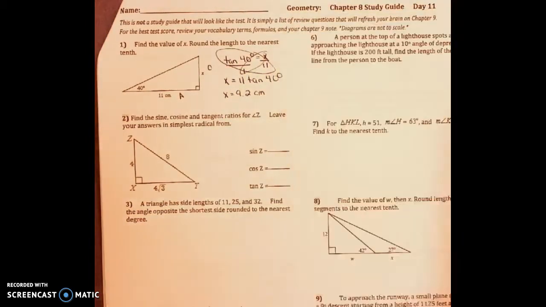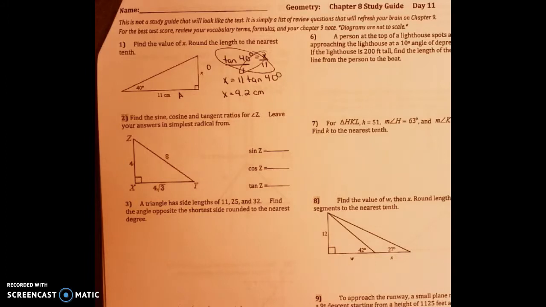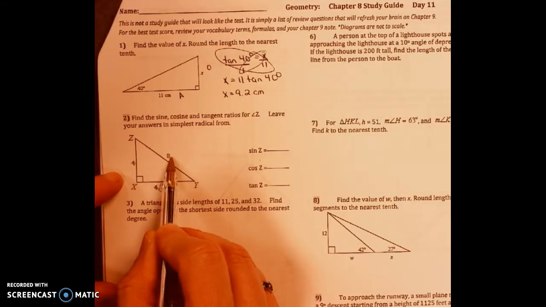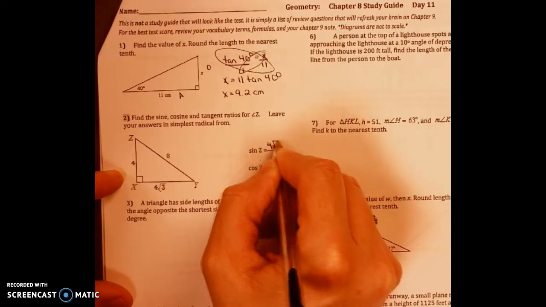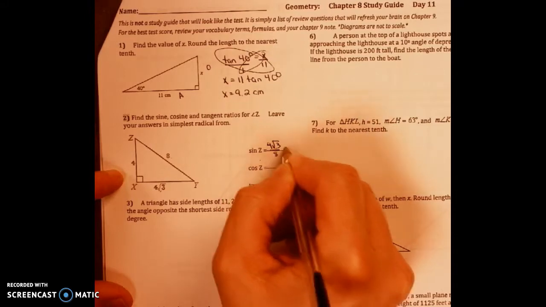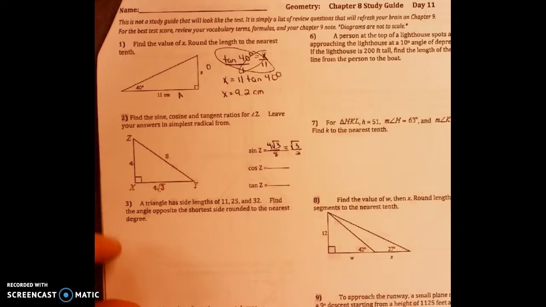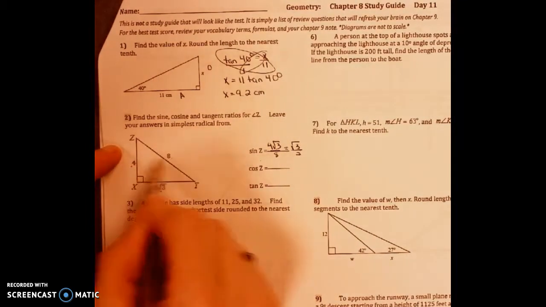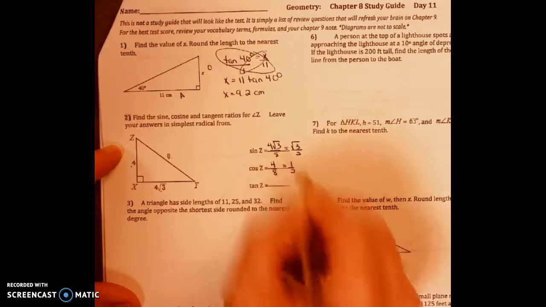Number 2, they want us to find the ratios, and remember ratio is just a fancy word for fraction, so we're looking for angle z. They want the sine, that would be opposite over hypotenuse, so we have 4 radical 3 over 8. Notice the 4 eighths can reduce, and we're left with radical 3 over 2. We're looking for the cosine of angle z, so that's adjacent over hypotenuse. Make sure we go ahead and reduce it.